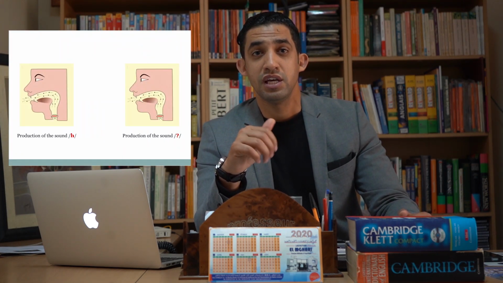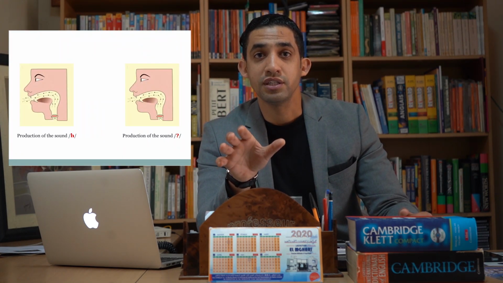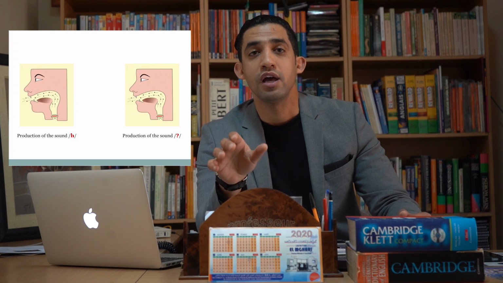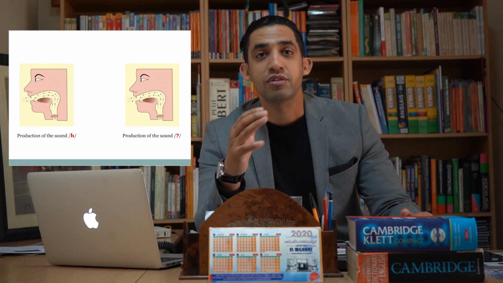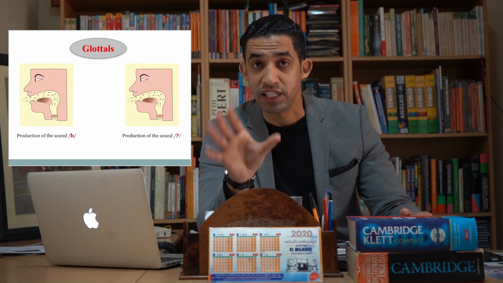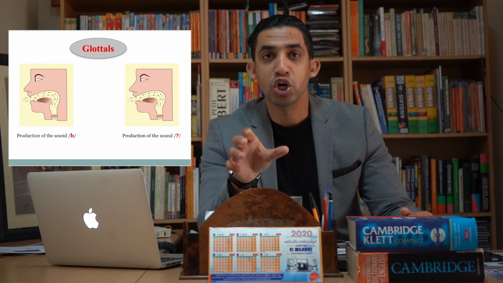As far as the h and the glottal stop are concerned, these two sounds are again not consonants, but they are called actually pharyngeal glides. Why? Because they are produced in the deep part of the vocal tract. But the place of articulation again here is the glottis. So we call them glottals.